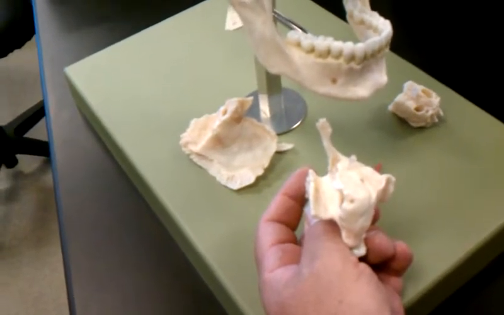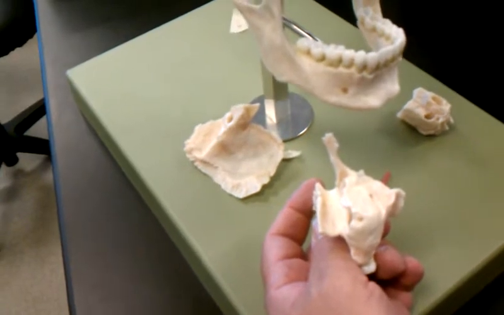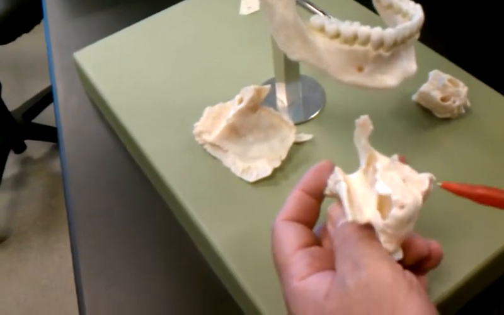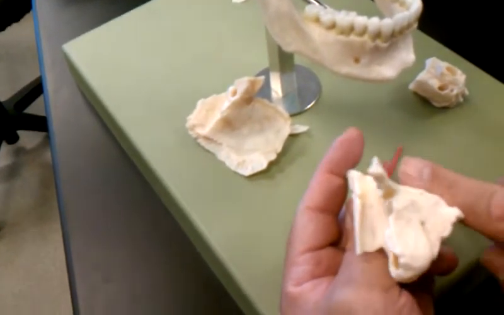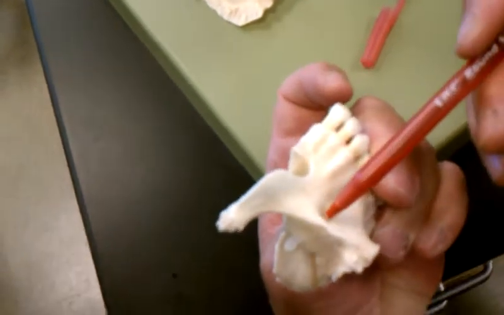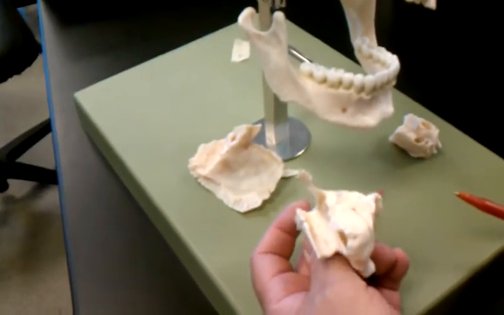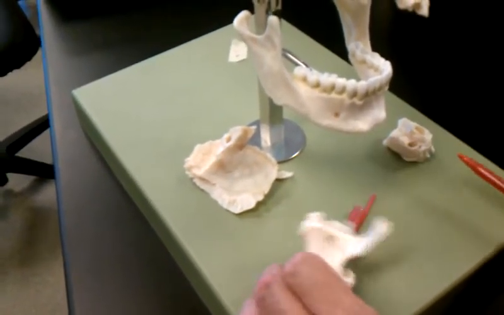Remember I mentioned that the maxillary division of the cranial nerve 5 goes through the foramen rotundum and also through the inferior orbital fissure, and then it enters the maxilla. It goes through the floor and then it enters there, and then it exits over here. It exits again over here. So that would be the maxillary division of the cranial nerve 5.